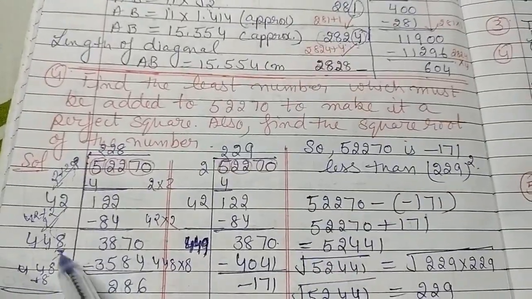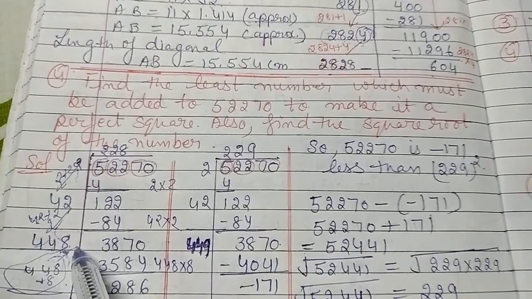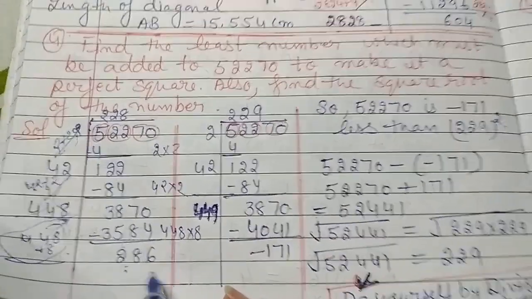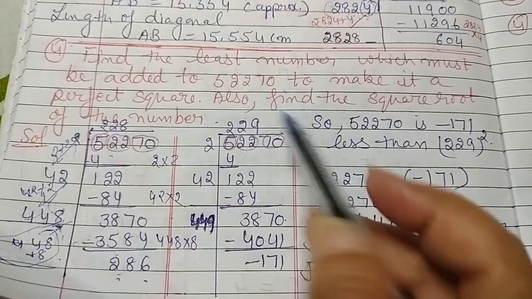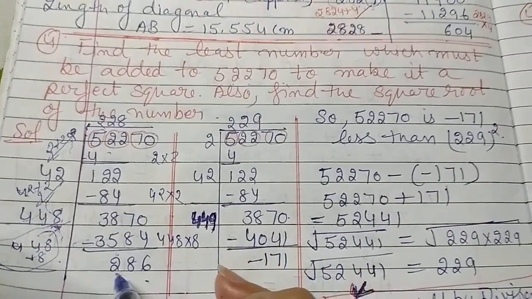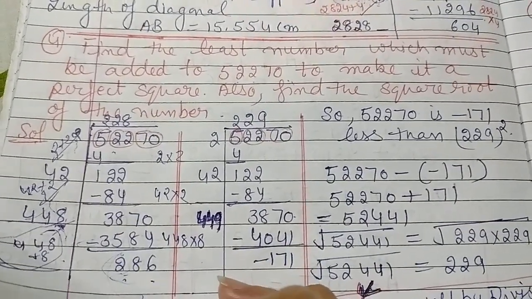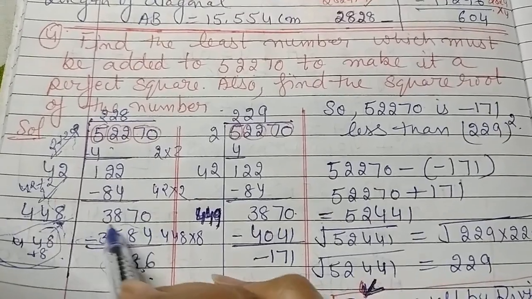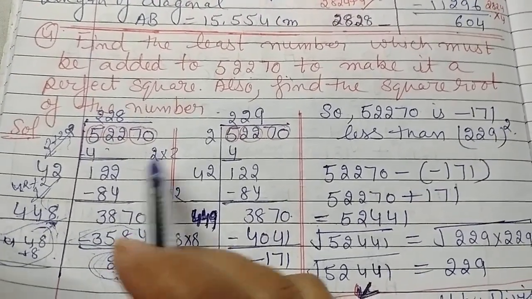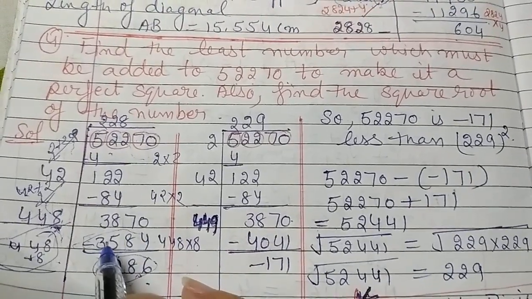So we have no need of the next divisor, we stop at that point and we multiply this, but we get the remainder here 286. That means when you find the square root of 52,270, still you have a remainder left. So that means you need some number here to make this a perfect square.